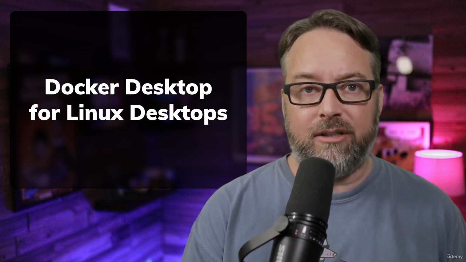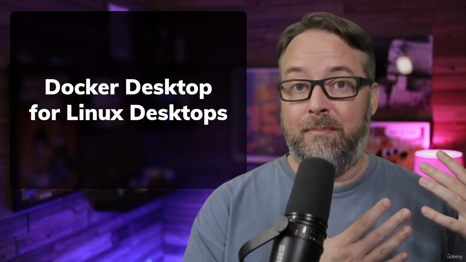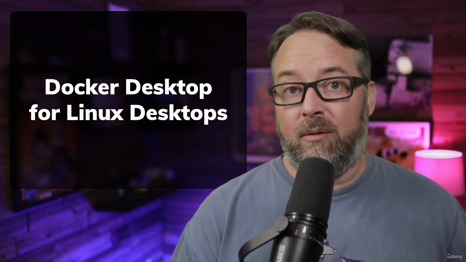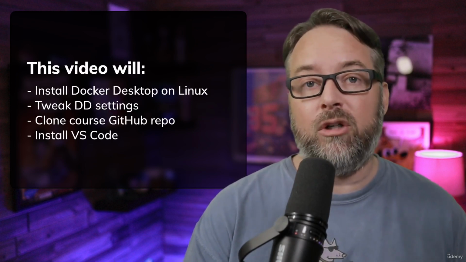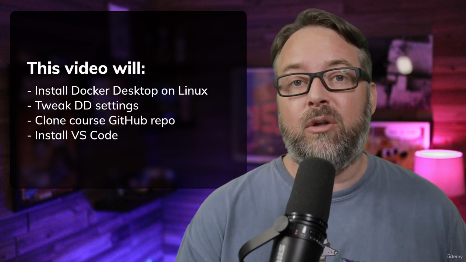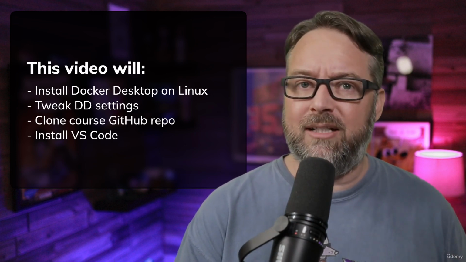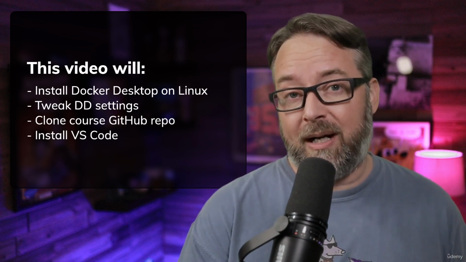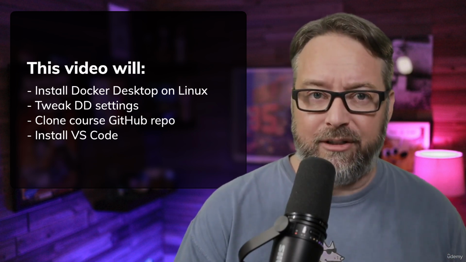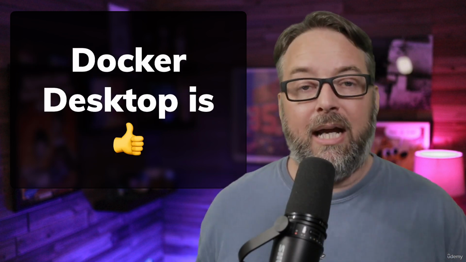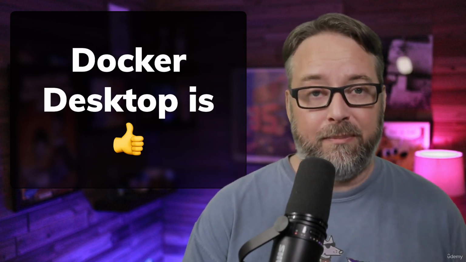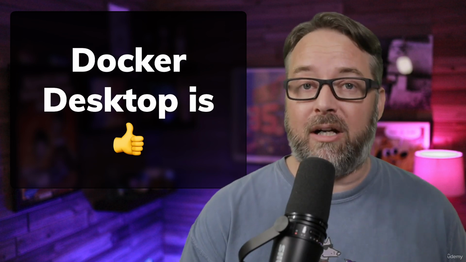So now we have Docker Desktop, what I consider the best way to run Docker locally for Mac, Windows, and now Linux. In this video, we're going to get you Docker Desktop the easiest way possible on Linux. Then we're going to tweak some of the settings you might need to change. And then, of course, get the course repository from GitHub and get VS Code, my preferred editor for any DevOps. And for Linux desktops, I am saying Docker Desktop is the best way to experience and learn Docker on your local machine.